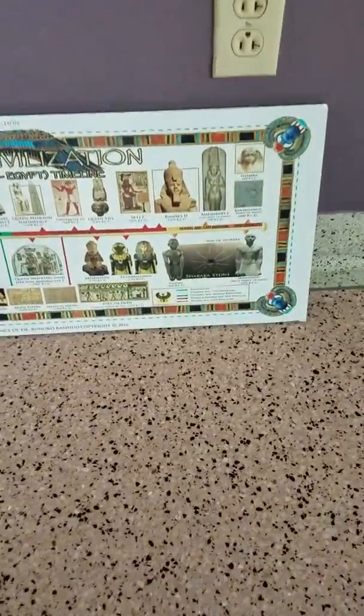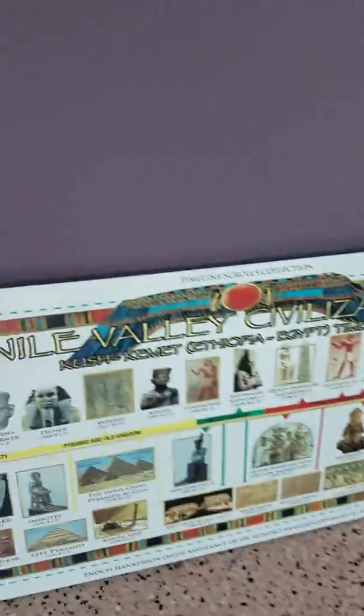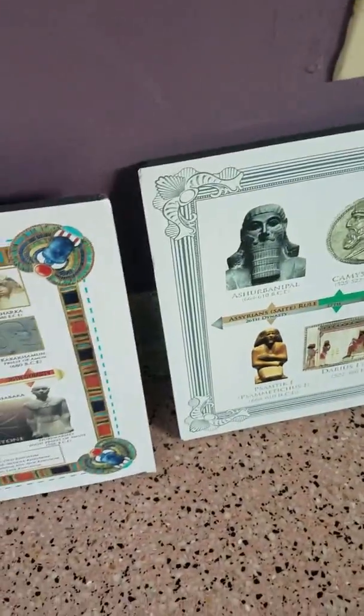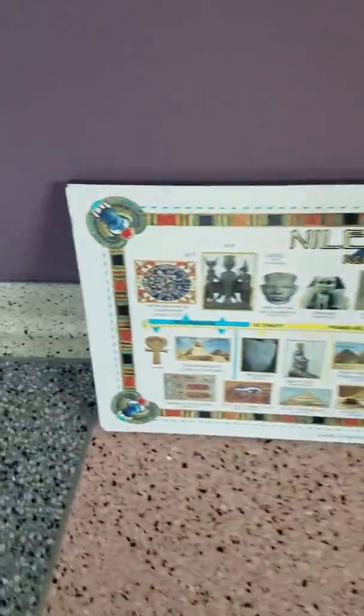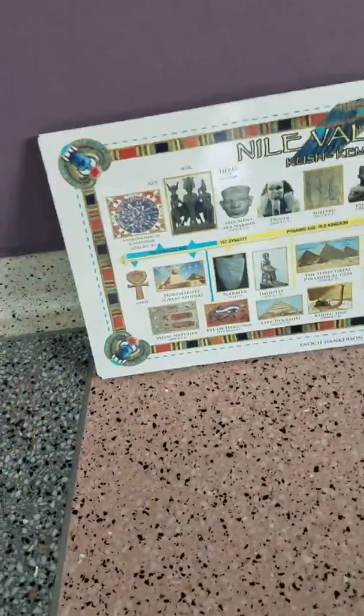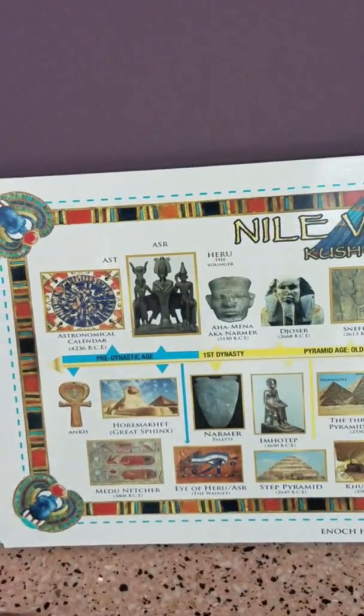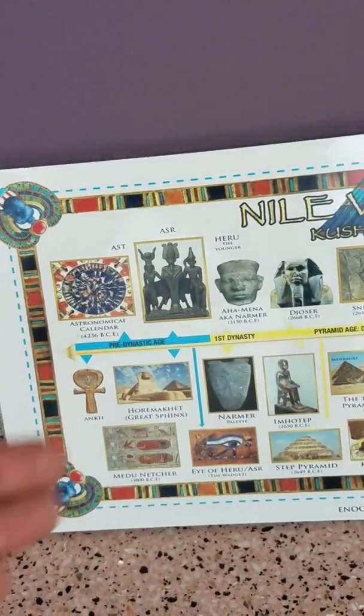So as you can see here, it would look like this. Let me get it. Switching around, excuse me. So here we go. With this one, you see the pre-dynastic, how I put the images down.